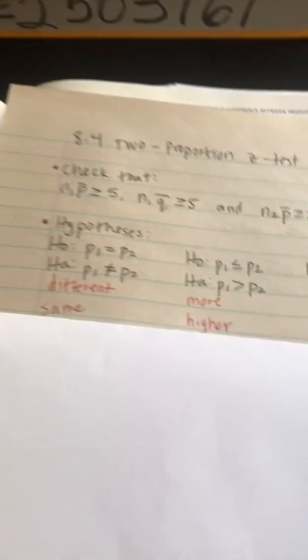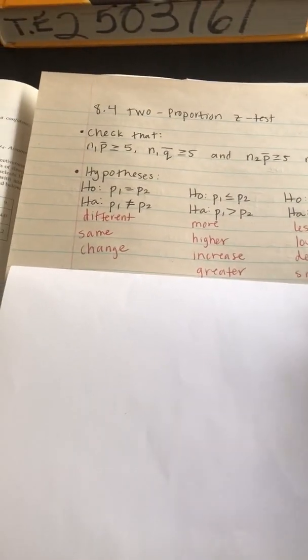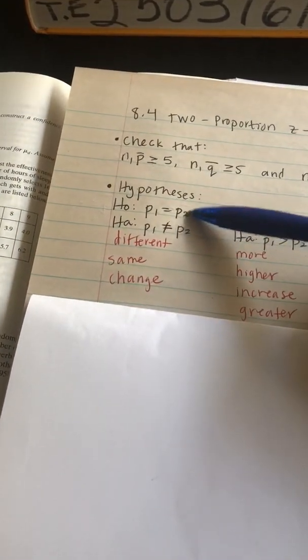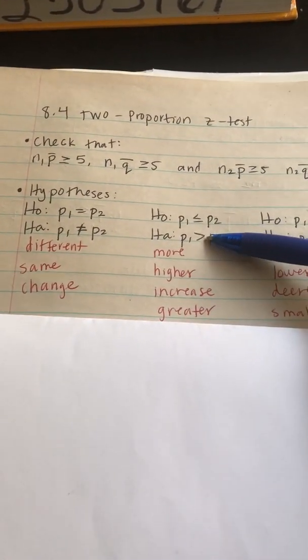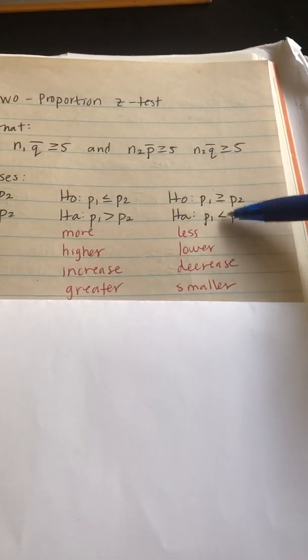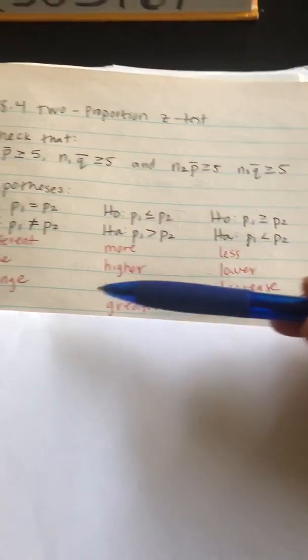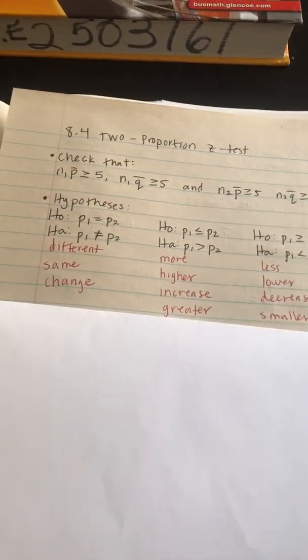And then the way that you write the hypotheses depends on the wording. So for example, if the problem says, is there a difference? Has there been a change? You would use this pair of hypotheses. If it says more, increase, higher, then it'll be this one. And if it's the opposite, less, lower, decrease, the alternative is less than. So look for one of these keywords in the problem, and then based on that keyword, you'll decide which pair of hypotheses to use.